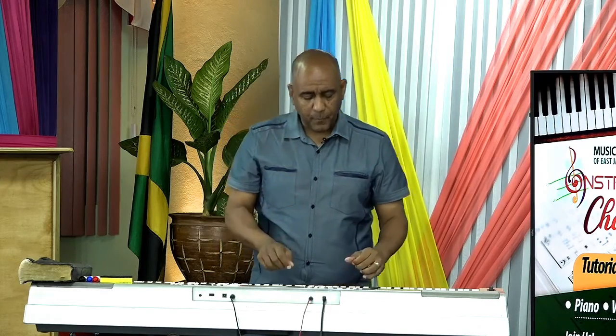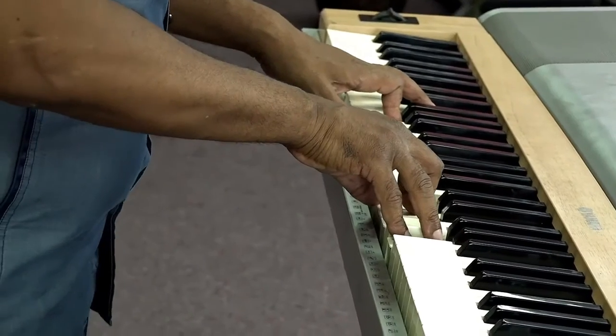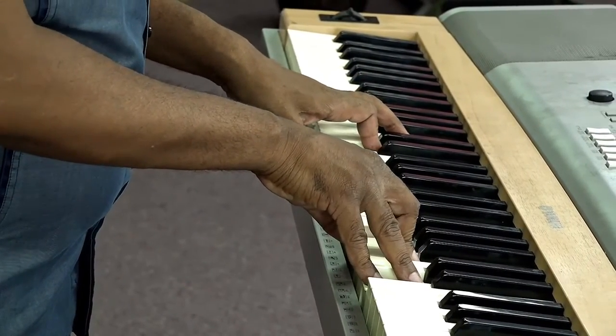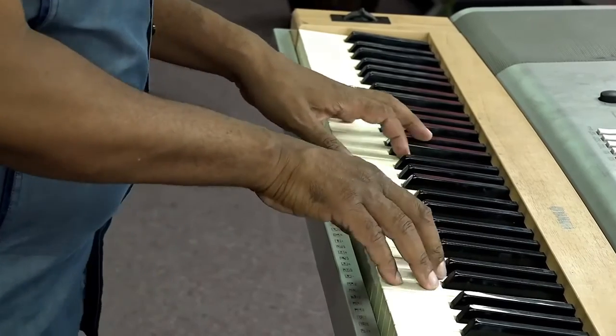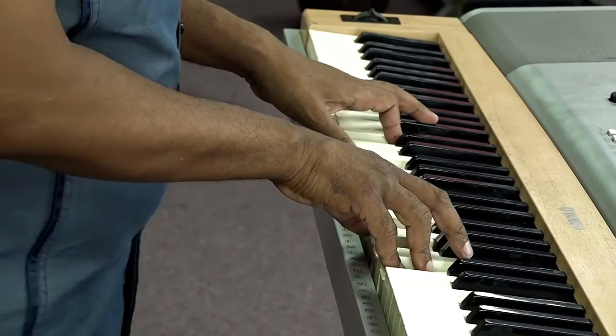Why are we doing it like that? Let me give you the idea so that you can understand why we are doing it in the cycle of fifths. When we play in the first key, C is number 1, G is number 5, A is 6, F is 4.